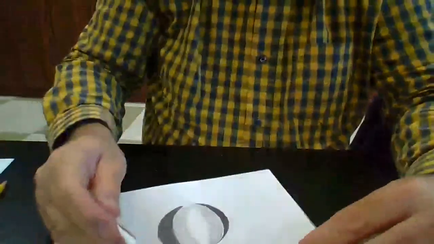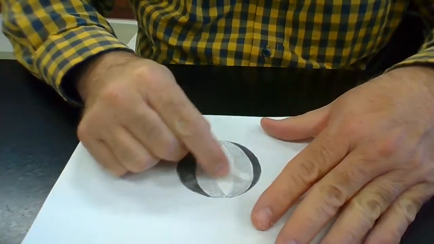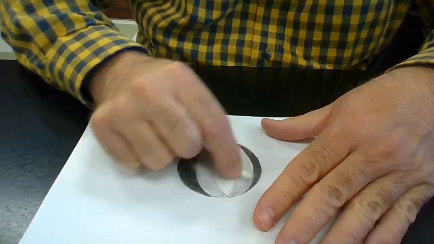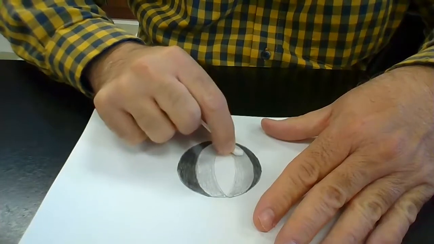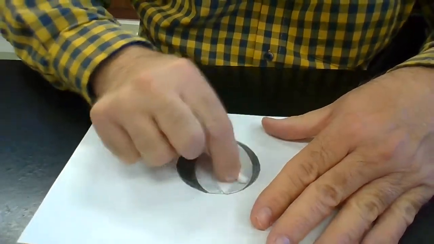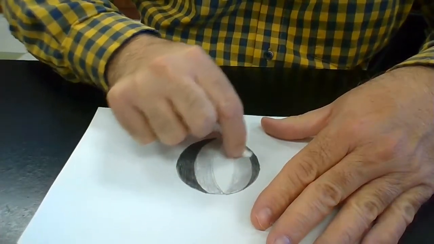So I'm going to lay my paper down where you can see. I'm going to take my Q-tip and I'm going to start kind of blending these together. I still got to keep my Q-tip inside, but I can still kind of start to blend this all together.